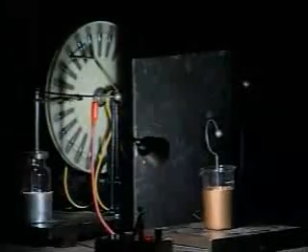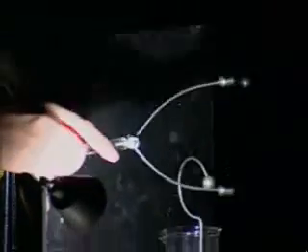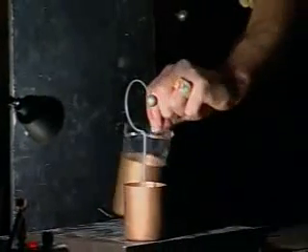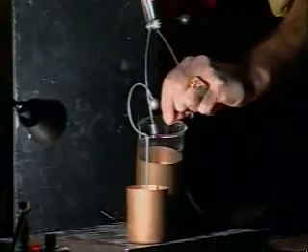And now I will disassemble it. I take the inner portion out. The glass is a good insulator, so I don't mind touching that with my hand.